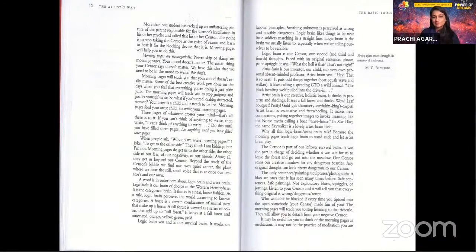When people ask, why do we write morning pages? I joke, to get to the other side. They think I'm kidding, but I'm not. Morning pages do get us to the other side of our fear, of our negativity, of our moods. Above all, they get us beyond our censor. Beyond the reach of the censor's babble, we find our own quiet center, the place where we hear the still, small voice that is at once our creator's and our own.